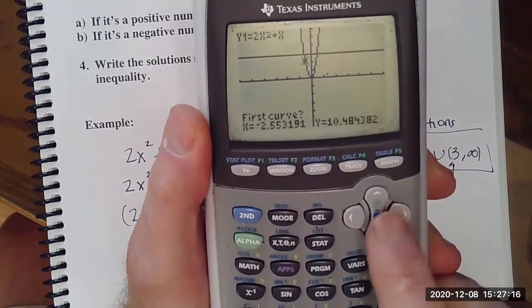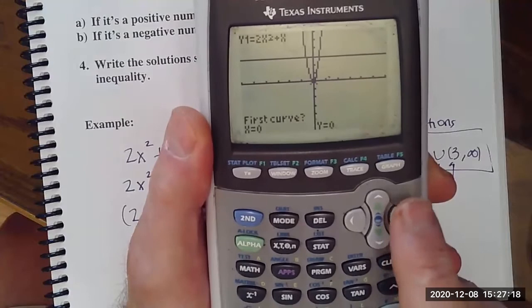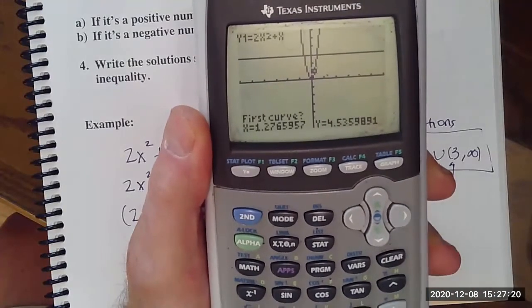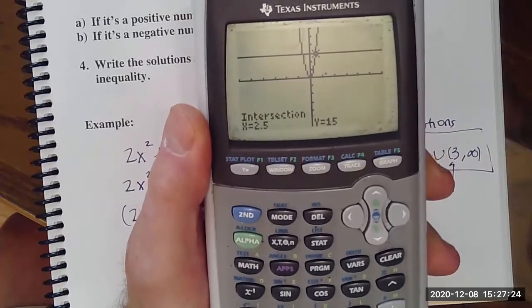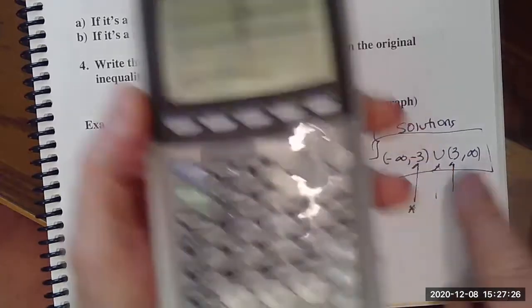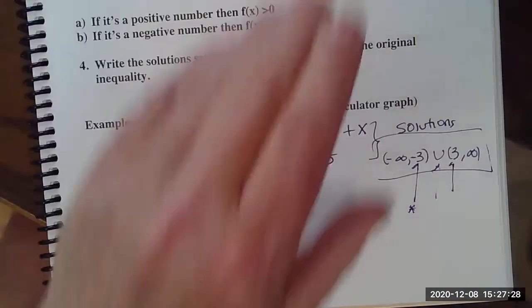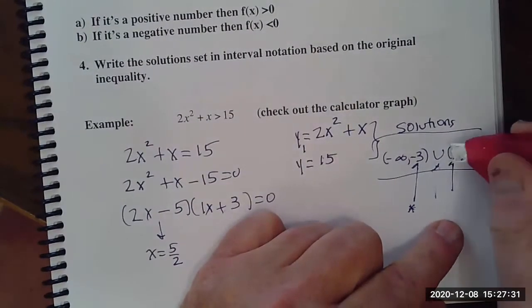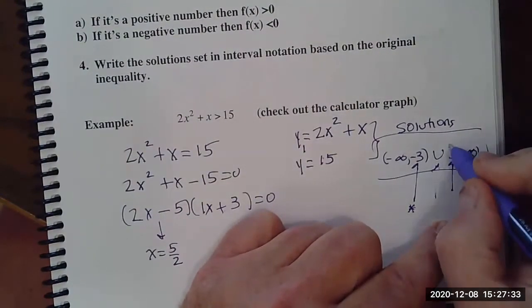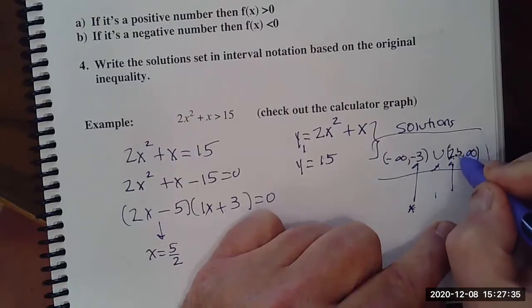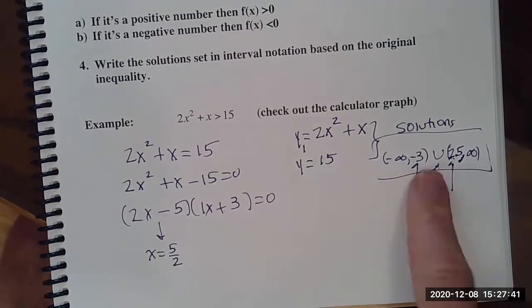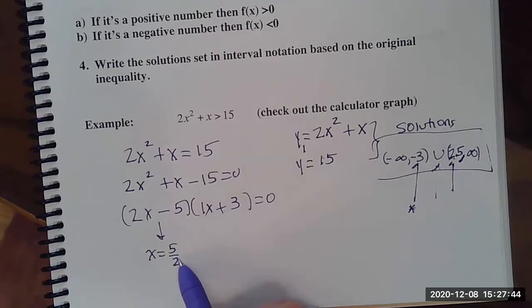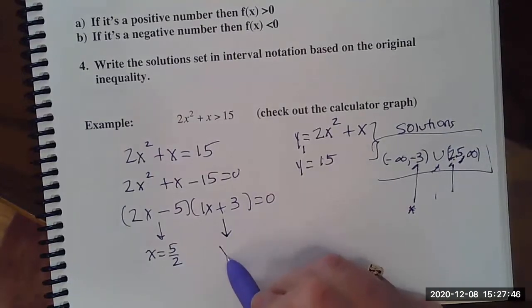Move my cursor. Yep, see 2.5. So I got a little sloppy there. This needs to be 2.5. No parentheses. So I think that's the right answer. And then what happens is there's your 2.5 and here's your -3.